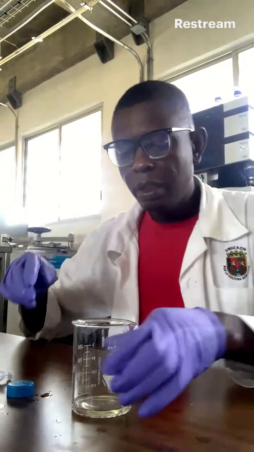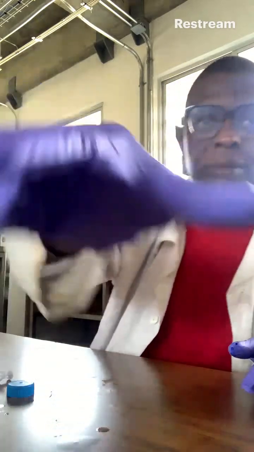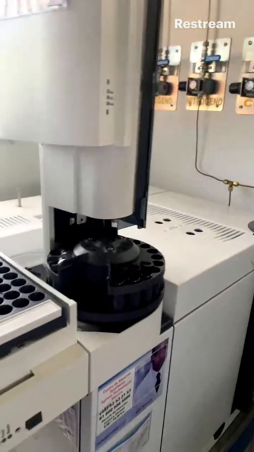Now, the next step is to go to the GC machine. So I will take you guys to the GC machine. So this is where I will be running the sample in the GC machine.